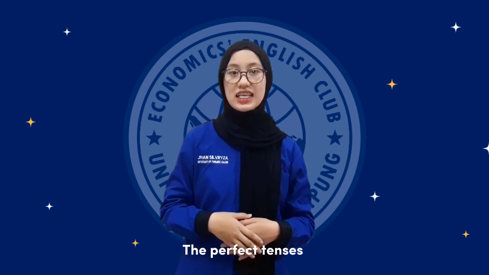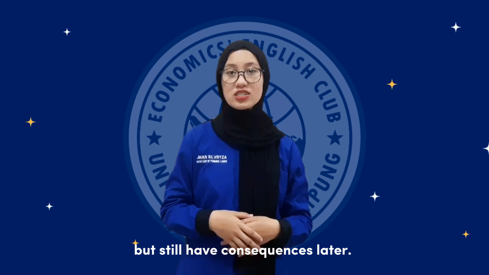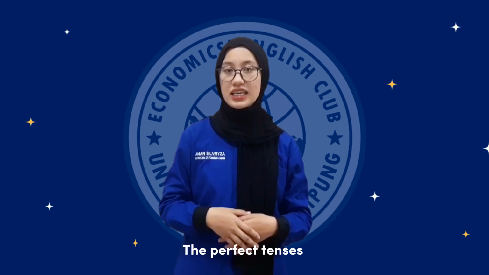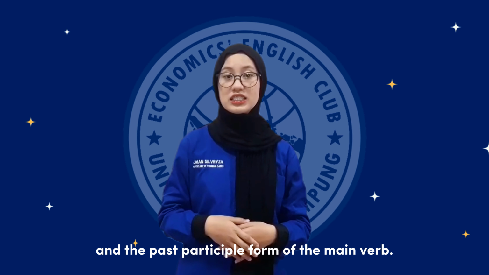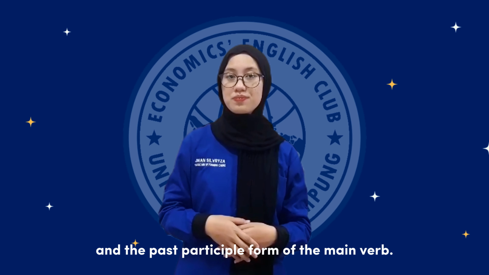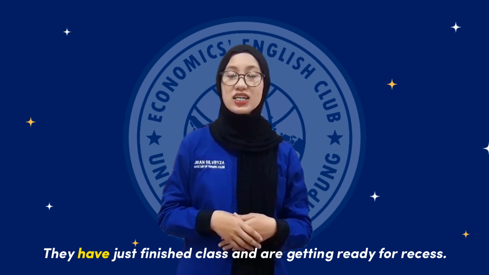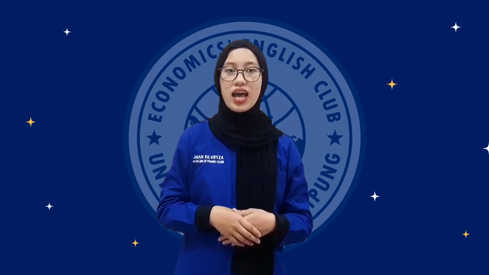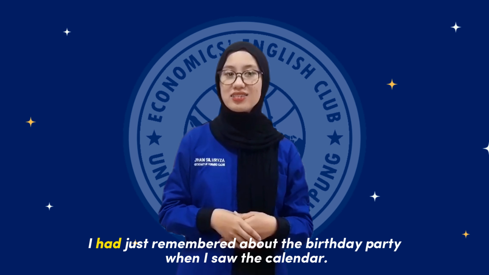And third is perfect tenses, or have. The perfect tenses are used for events that have already happened but still have significant consequences later. The perfect tenses use a conjugated form of the auxiliary verb have and the past participle form of the main verb. For example, "They have just finished class and are getting ready for recess," and "I had just remembered about the birthday party when I saw the calendar."